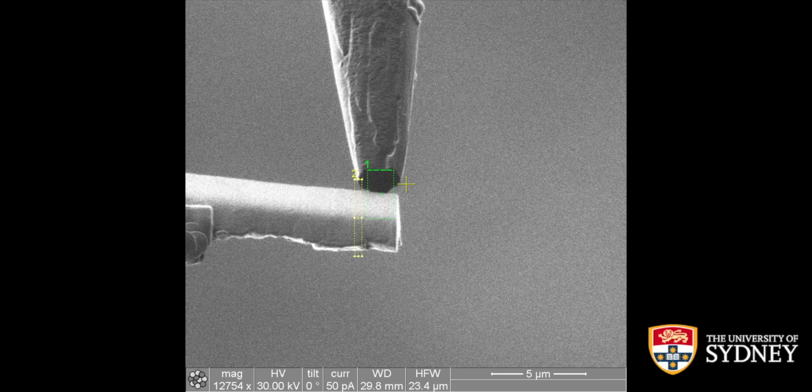And also, if there's some gas limitations, we will put some refresh on the pattern. So in this case, the refresh is 2 milliseconds. So between every single scan, it will take 2 milliseconds break and let the gas refresh.